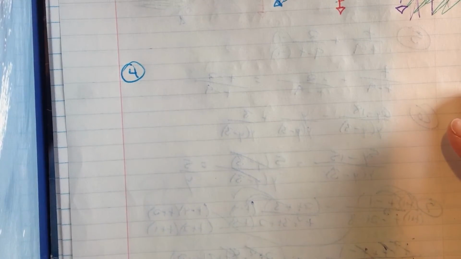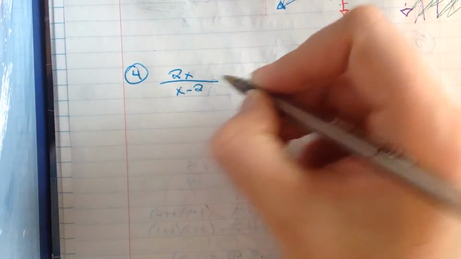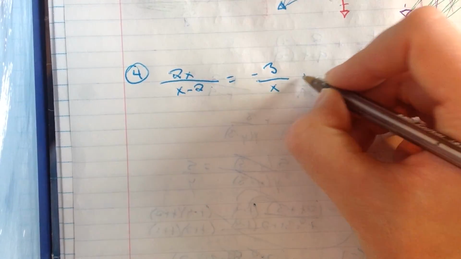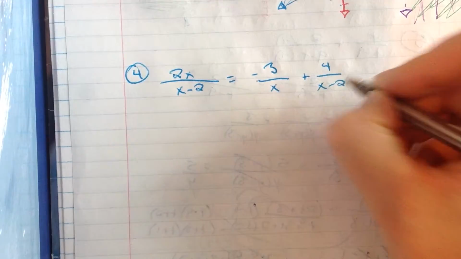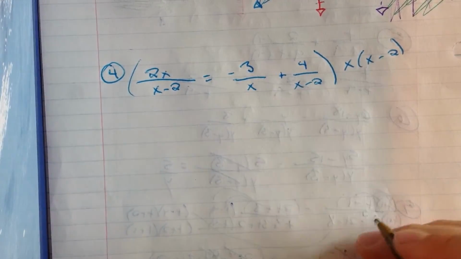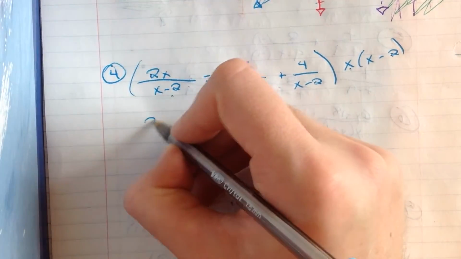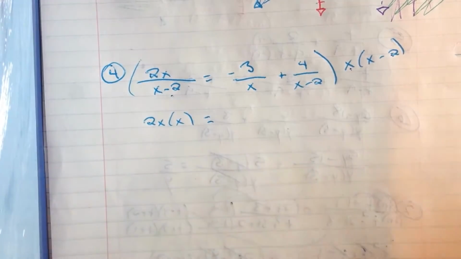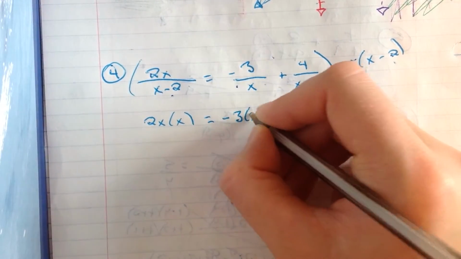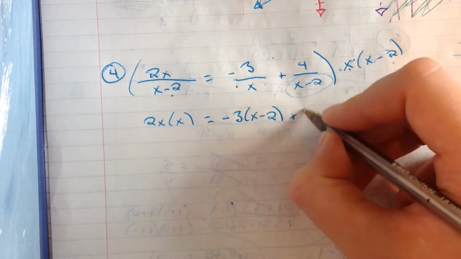Say, for example, that I'm given 2x over x minus 2 equals negative 3 over x plus 4 over x minus 2. So my common is x minus 2. That's what I'm going to multiply this whole thing by. The x minus 2's cancel on the first, it needs the x. So I get 2x times x. In the second one, the x is canceled, but the x minus 2 stays. So I get negative 3 times x minus 2. In this one, the x minus 2's cancel, and we get 4x.